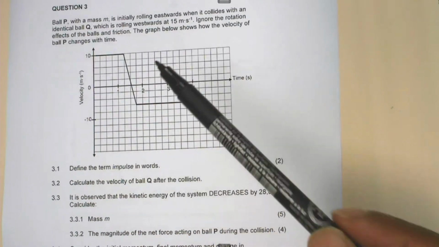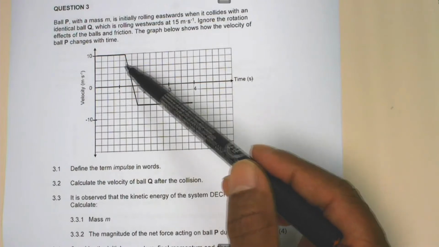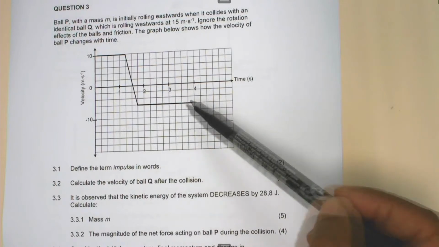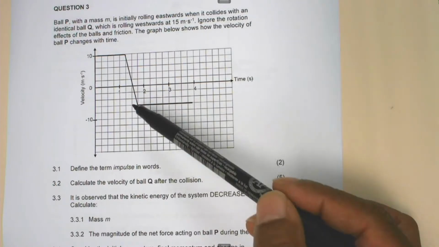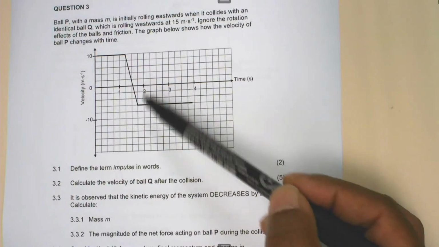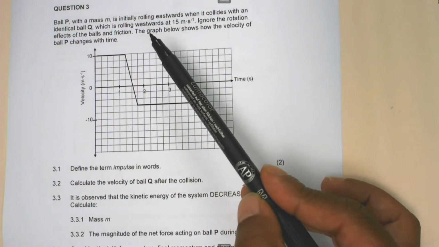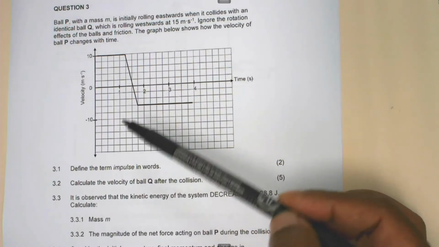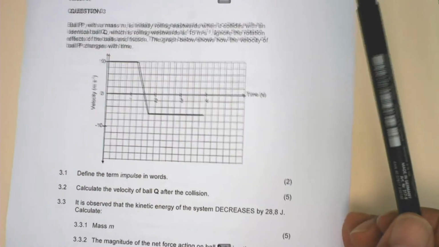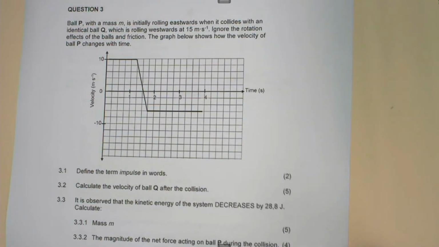And then thereafter what happens? It collides, and the collision lasts for a particular time, and thereafter there is a change in velocity. Now look at this: the value of this velocity is now negative. Because it is negative, that means there is a change in direction. It is no more moving eastwards, now it is moving westwards. The learners should have seen that and should be able to calculate that. The graph is given to them, and now they have to do the calculation.